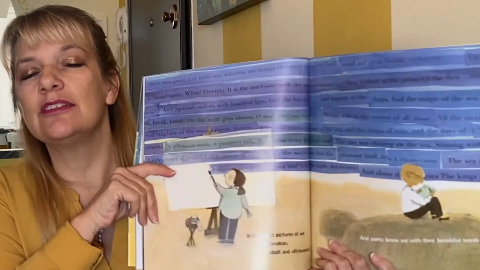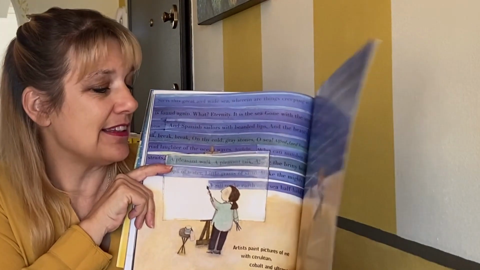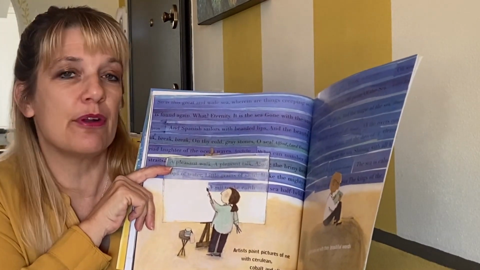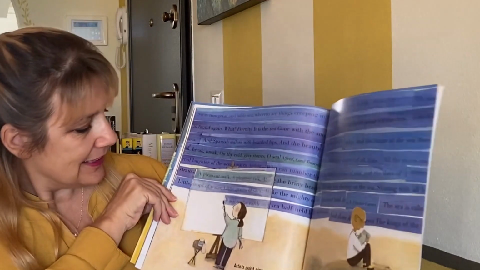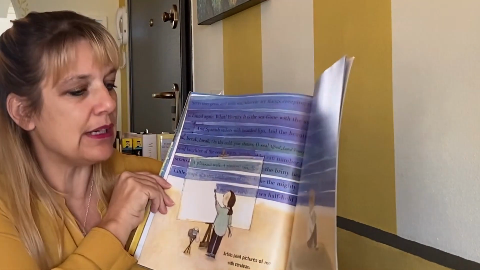When he was discovered, how fishermen use him, how artists use him, how poets, I like this one, "and poets know me with their beautiful words." Oh. "Artists paint pictures of me with cerulean, cobalt, and ultramarine, and poets know me with their beautiful words."